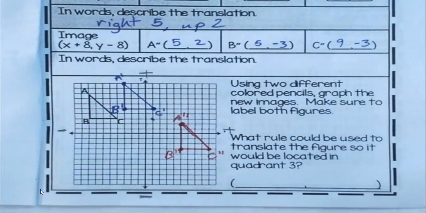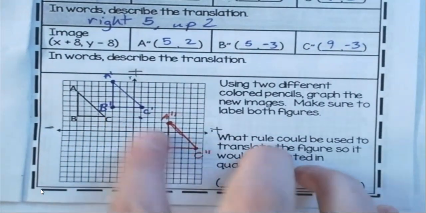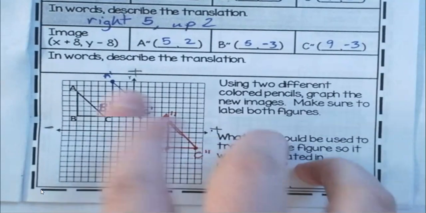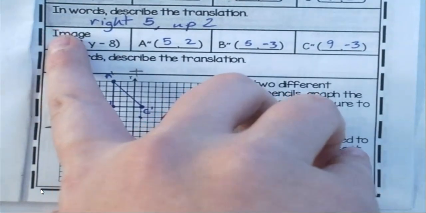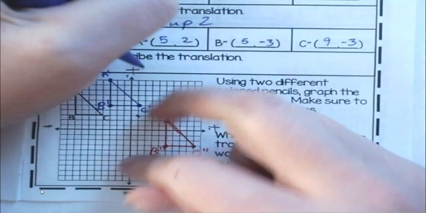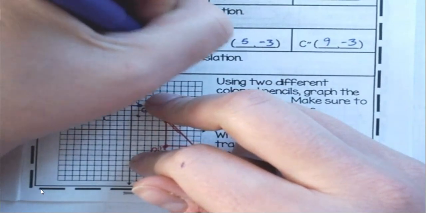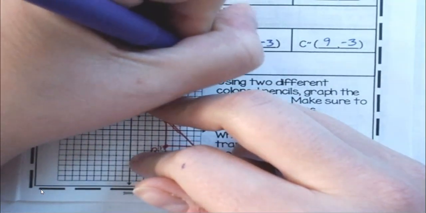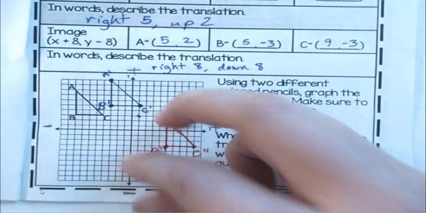Okay, so these are the answers. This is what I have for my picture. So notice it is literally the exact same shape. Like B and C are 4 apart, but they just move down, to the right 8 and down 8. And we've said this in words, so we can just write it out. Right 8, down 8.